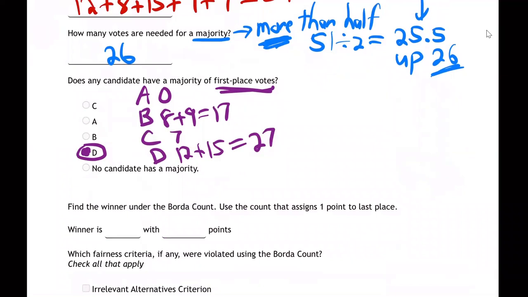I mean, if somebody has more than half the crowd thinks that person is the best, number 1 choice, first choice, well, then that's the will of the people, isn't it? That's who they like best. Doesn't that seem fair? You can tell I'm going to a fairness criteria. If anybody wins more than half of first place votes, they should win the election.